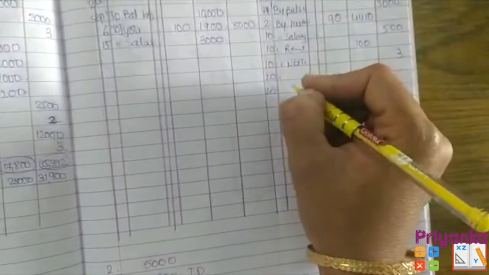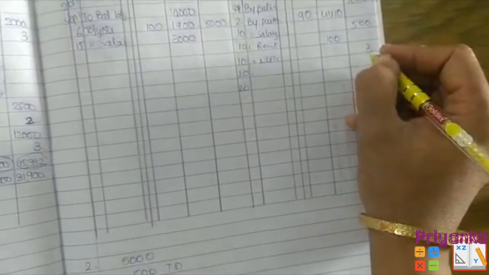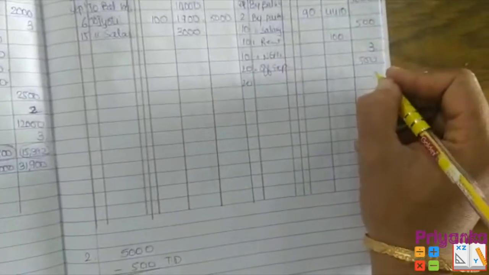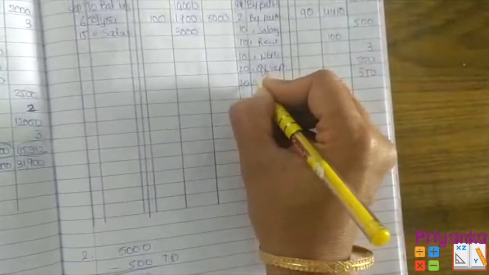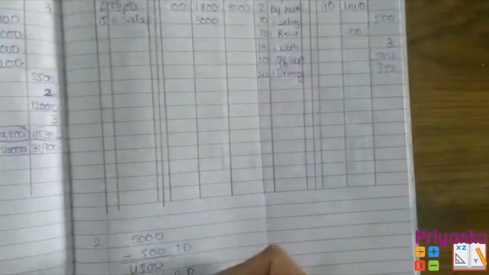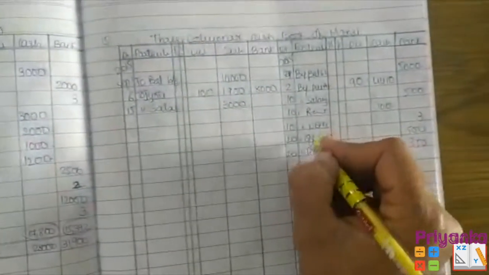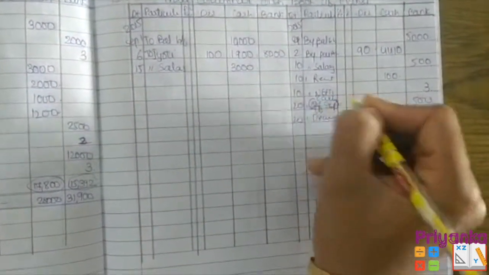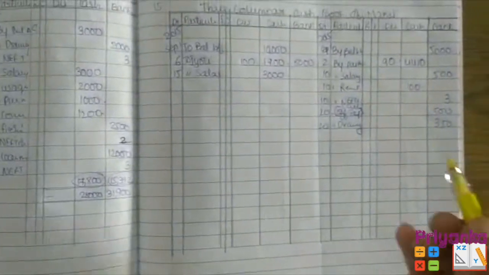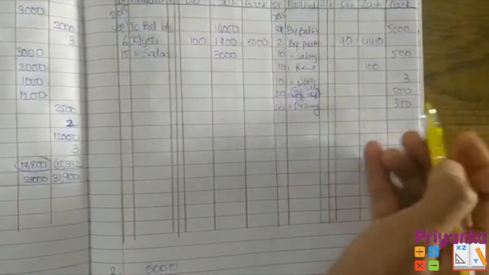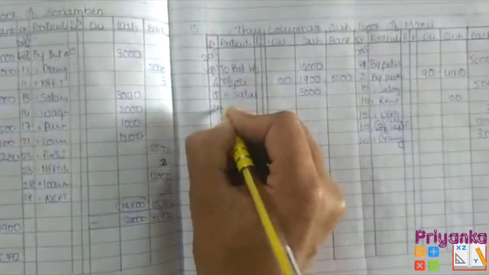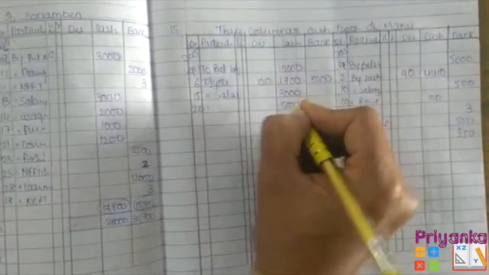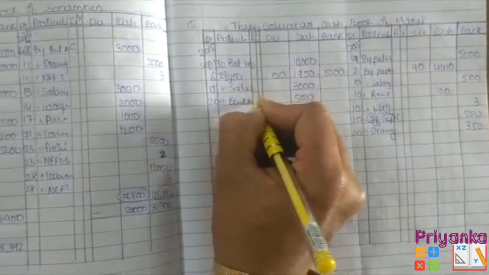and show it has been withdrawn from the bank. So 500 is for office expense and 350 for personal. So we'll write down drawing. Next, for office expense we have to show it as cash. As this is an expense for the office, this will come as contra. Put into the cash column 500 and show it has been removed from the bank.